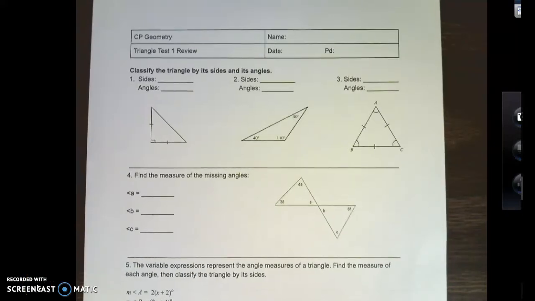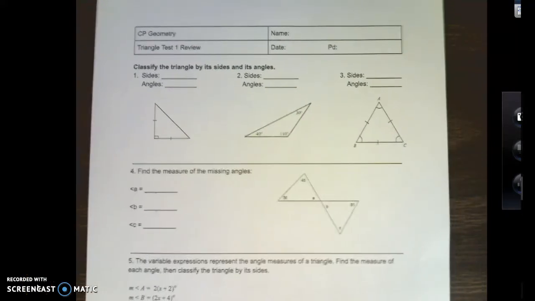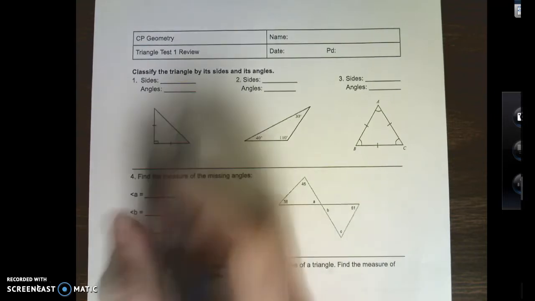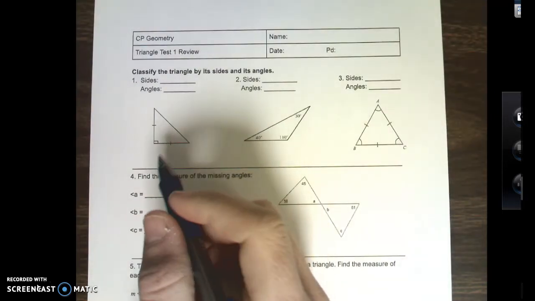Welcome back, ladies and gentlemen. We're going to be taking a look at your Triangle Test 1 review. Okay, so let's jump in. Classify the triangle by its sides and by its angles.